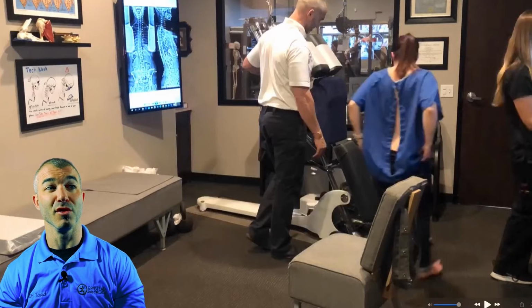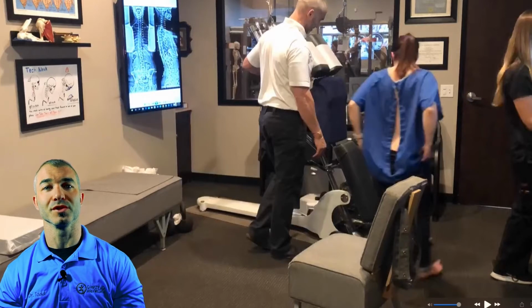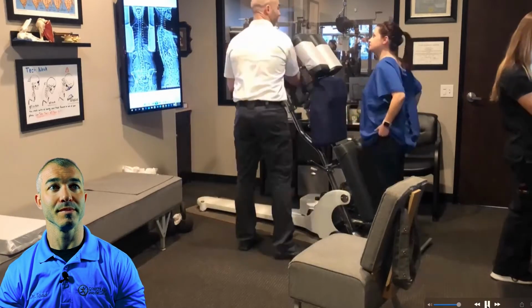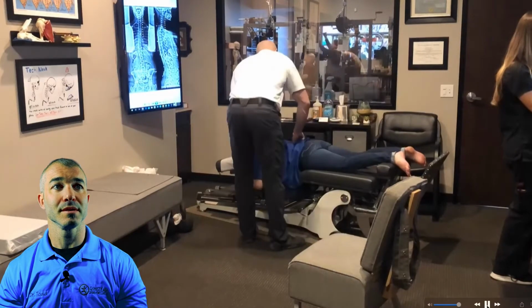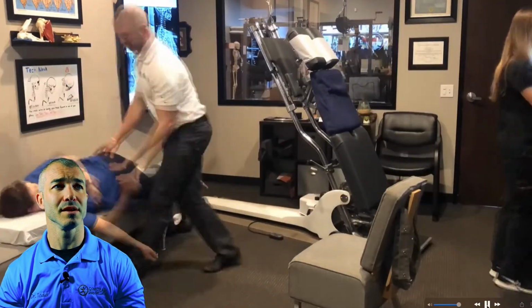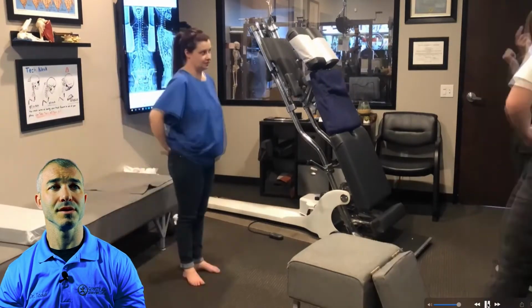Or over here in the corner, kind of where I'm positioned, you probably can't see it, there's what's called a knee chest table. That's another way that we can work on a pregnant patient. All right. And then sideline adjusted, and she is on her way.